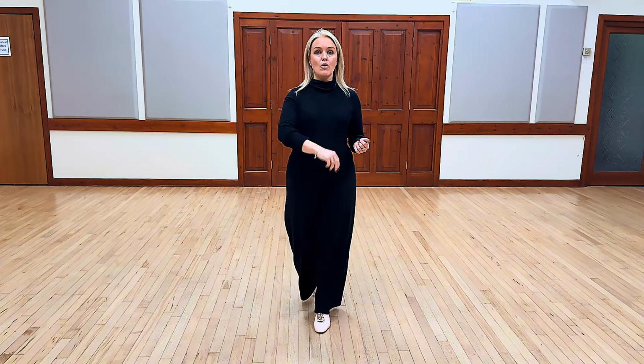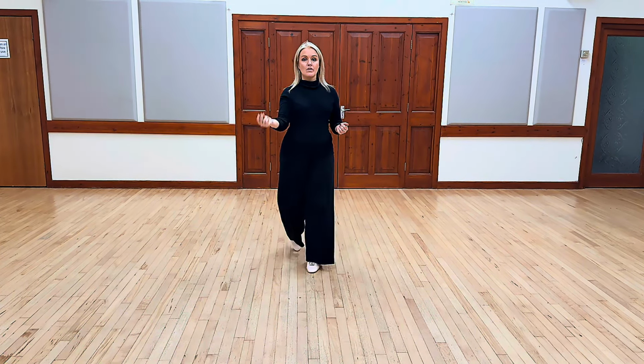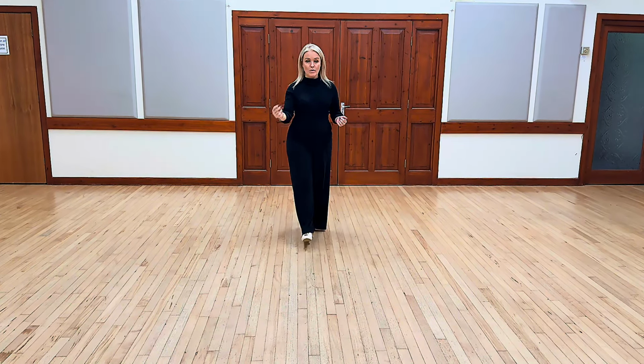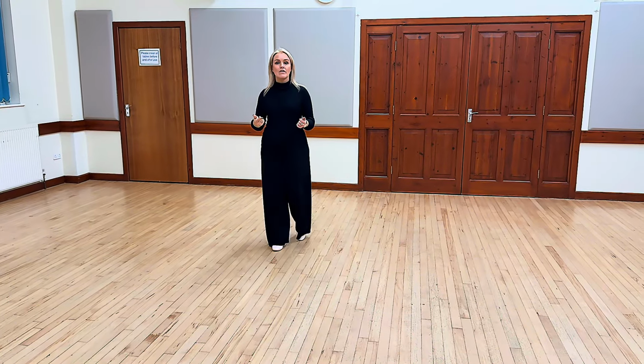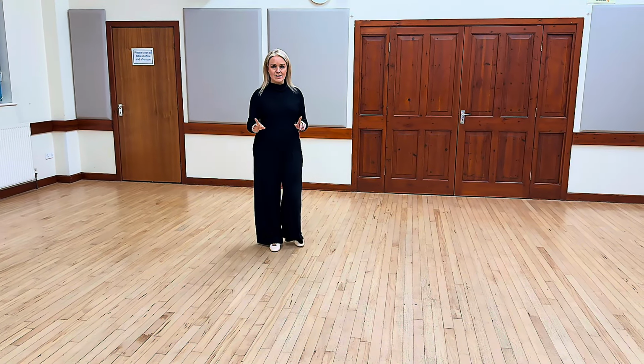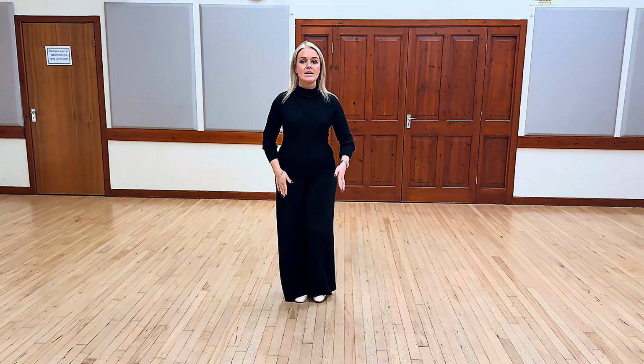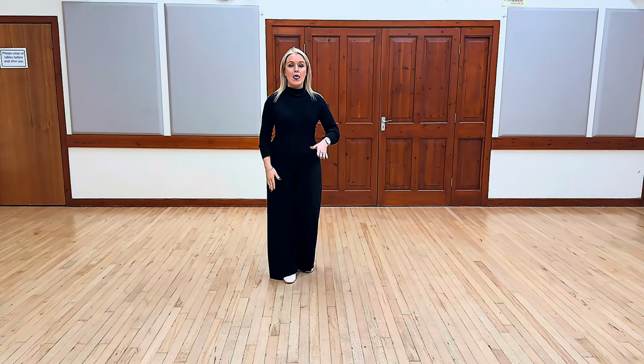Count 1, count 2, count 3, count 4, come forward, 1, 2, 3, 4, back, 1, 2, 3, 4, forward, 1, 2, 3, 4, try to the side, 1, 2, 3, 4, go back, 1, 2, 3, 4, any direction, it doesn't matter, but at the end of count 4, just check, right, left, left.